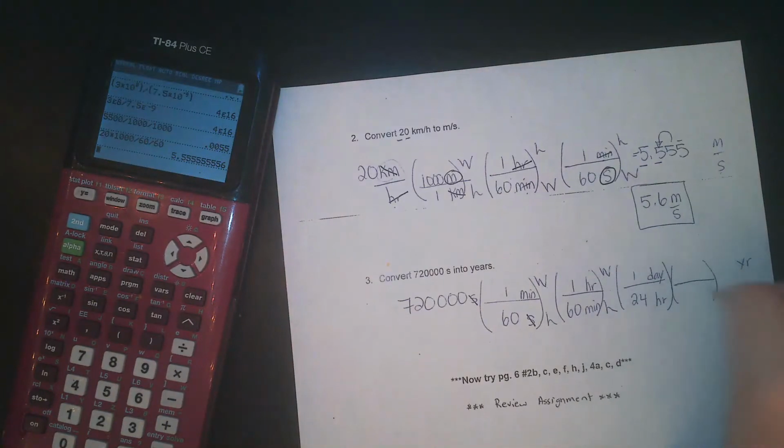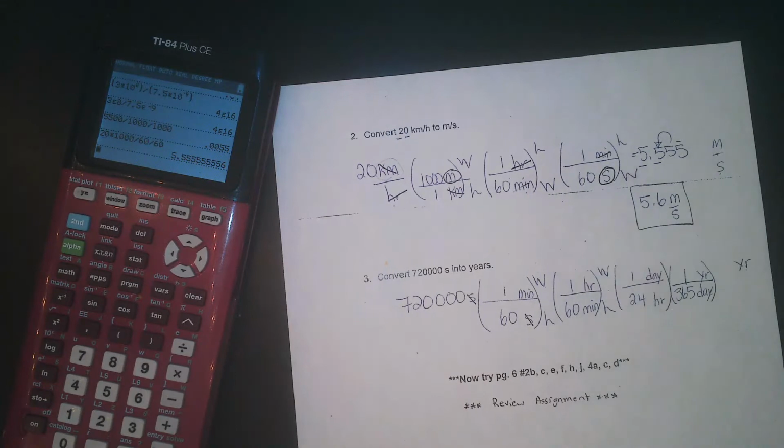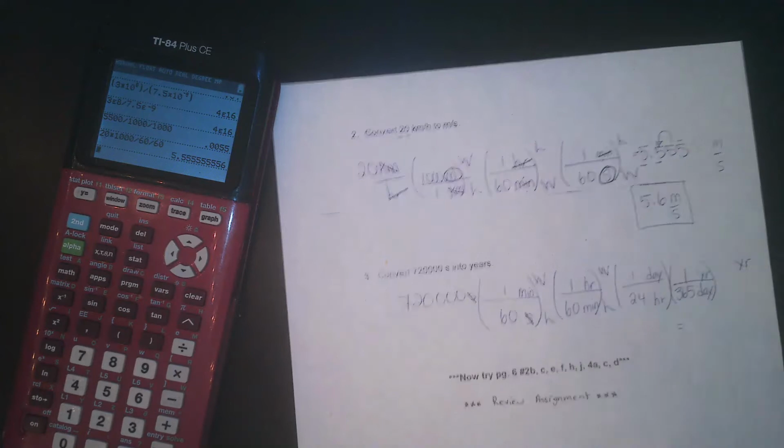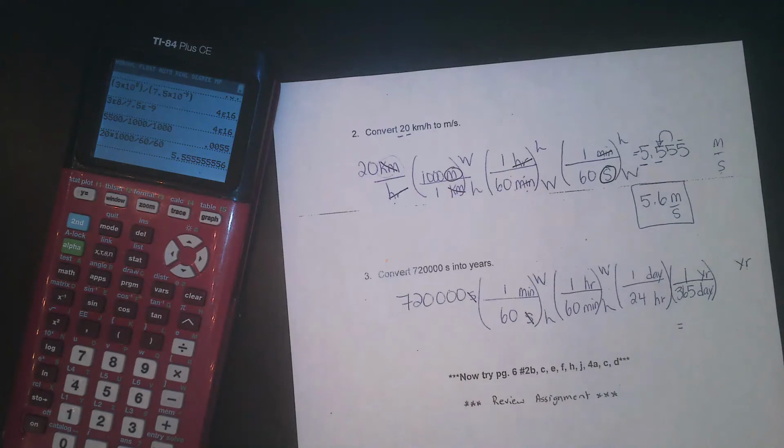And then the last jump, days to years. There's 365 days in 1 year. And we're not going to get so technical that we're going to go 365.25. We're not going to worry about the quarter of a year. That is typically there. We're just going to go with the 365.